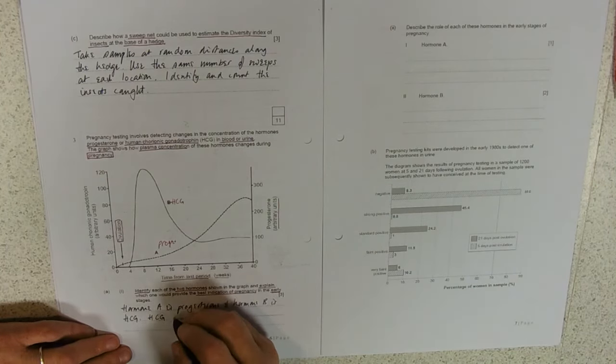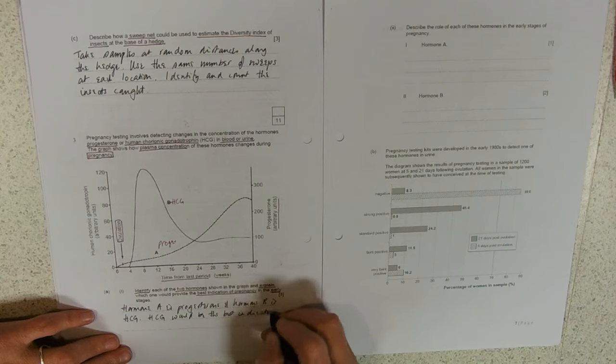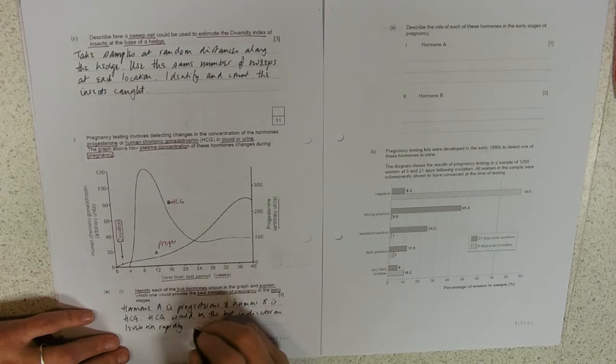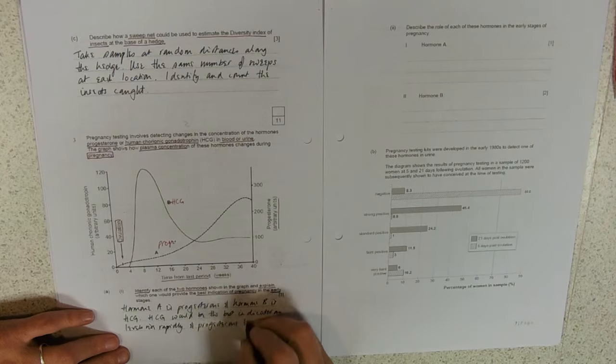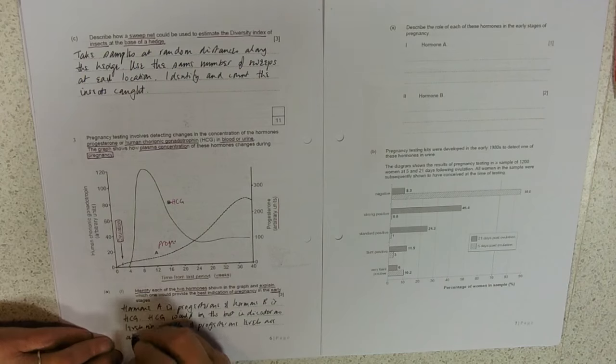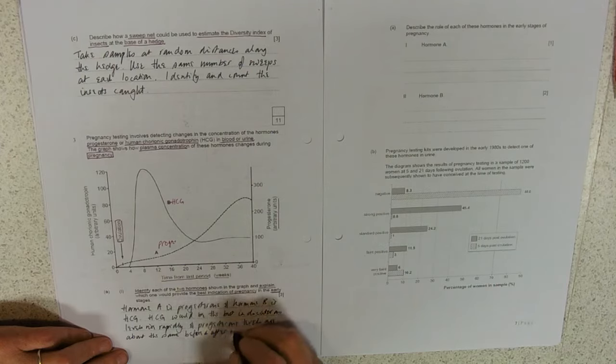So HCG would be the best indicator, as levels rise rapidly, and progesterone levels are about the same before and after ovulation.